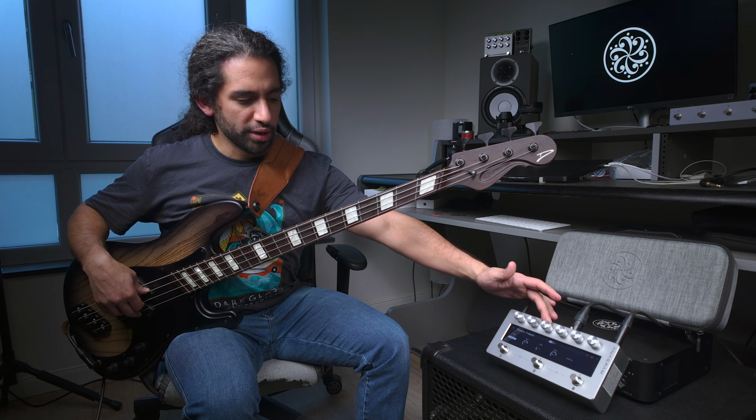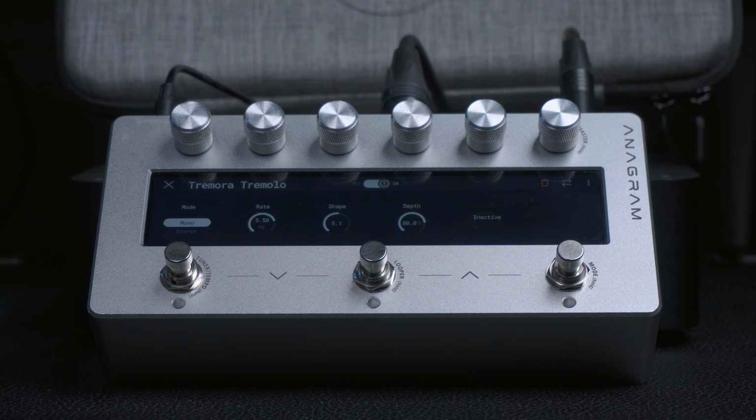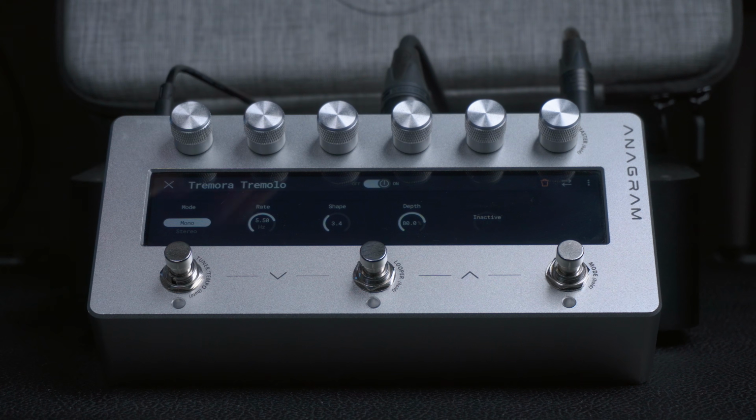And you can hear just moving this control really changes the overall character of the effect. You don't have to be as extreme either, you can put it somewhere in the middle.